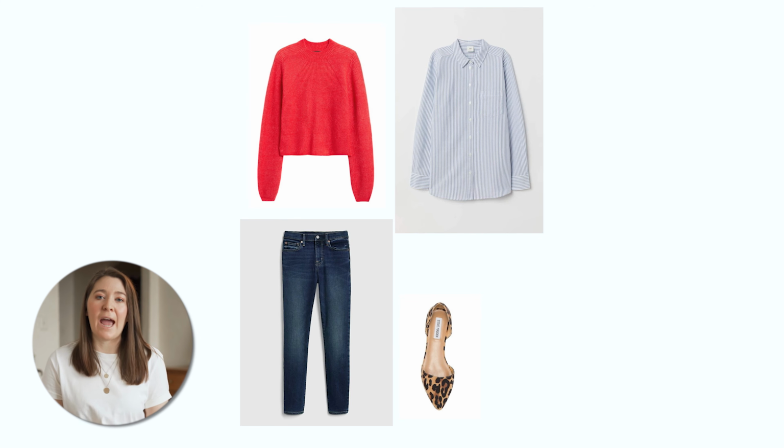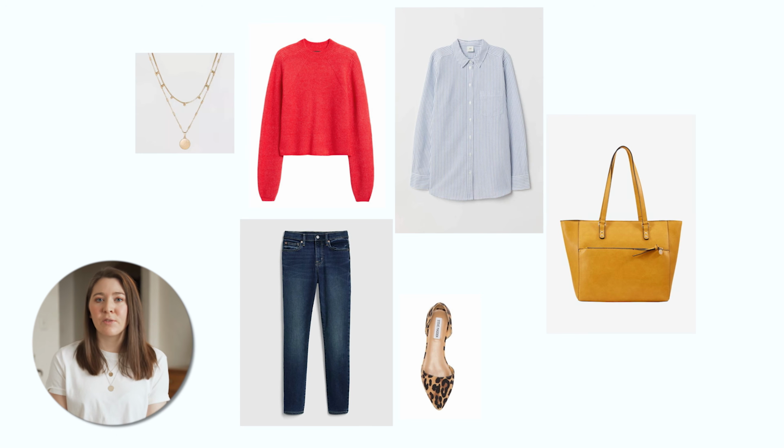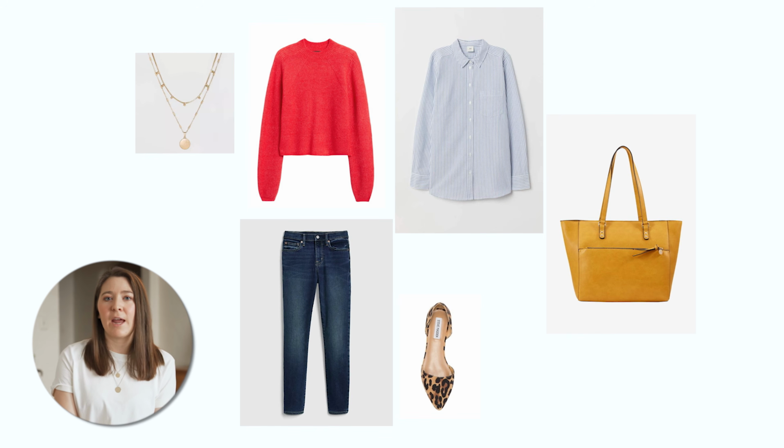And finally, you can add any accessories. So to balance out this look, I threw a necklace on top and then added a bag and a fun pop of color. So that is how you can build an outfit that looks good every time.